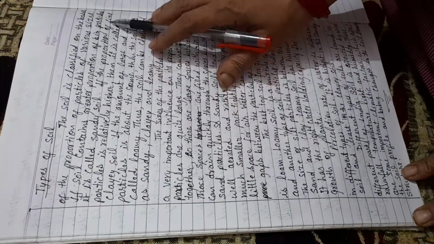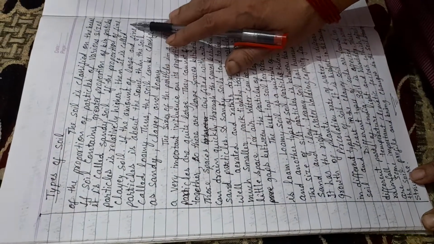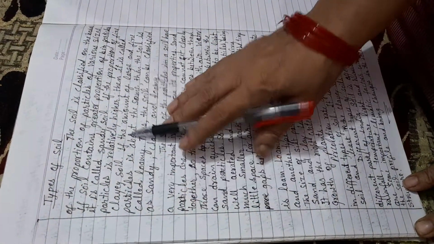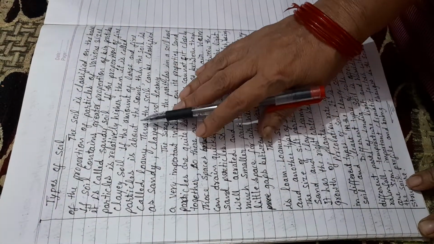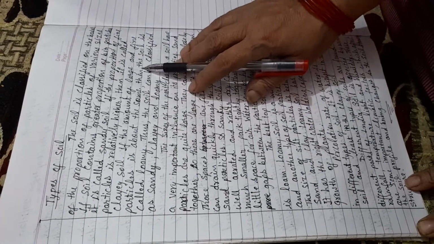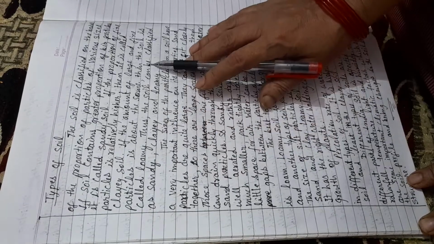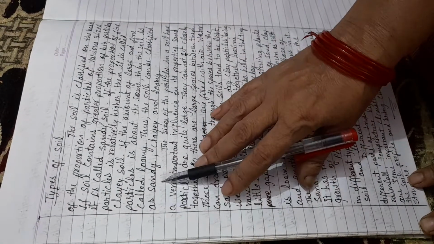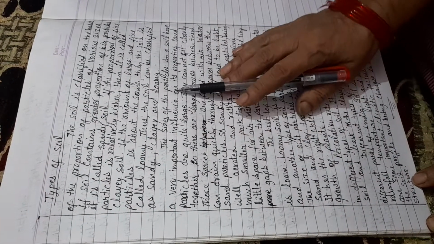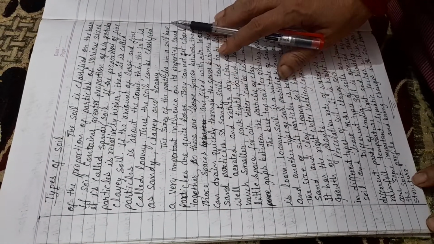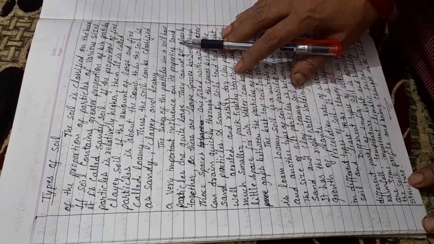If the proportion of fine particles is relatively higher, then it is called clay soil. If the amount of large and fine particles is about the same, then the soil is called loamy. Thus, the soil can be classified as sandy, clay, and loamy. The sizes of the particles in a soil have a very important influence on its properties.